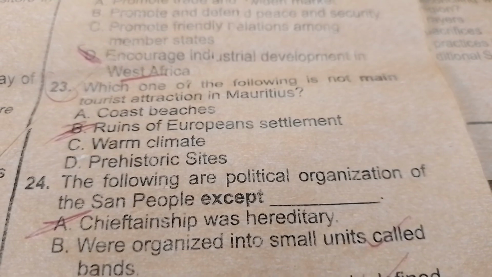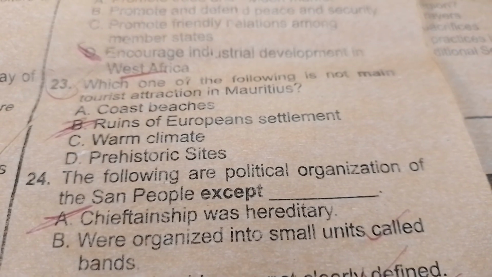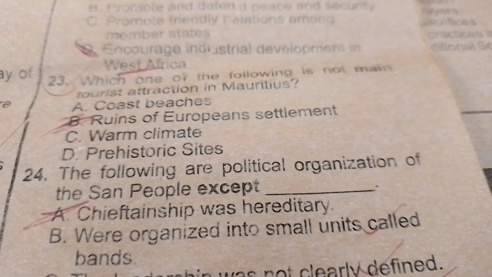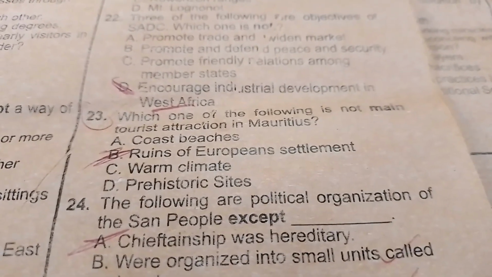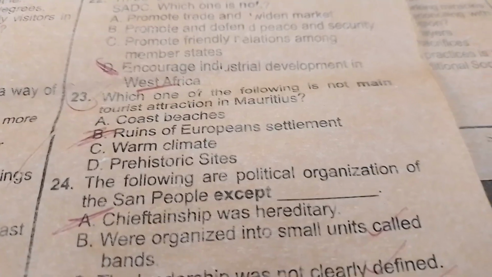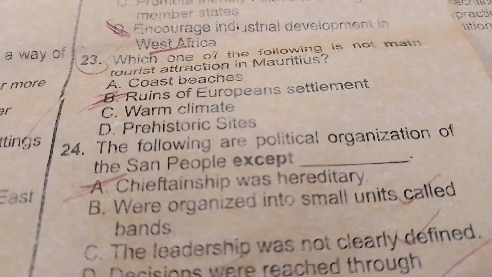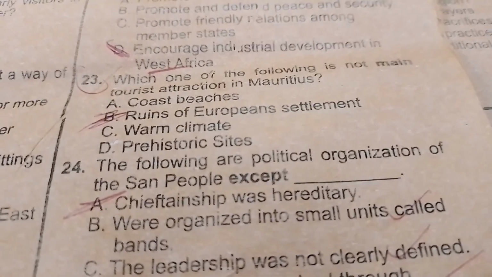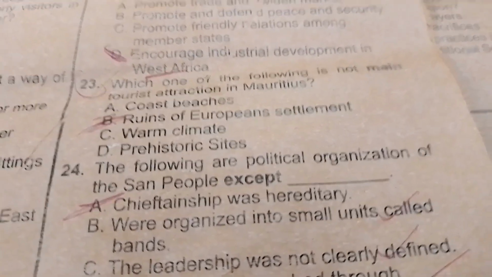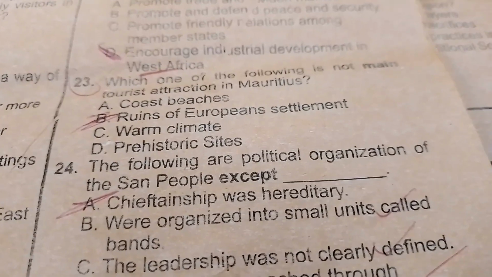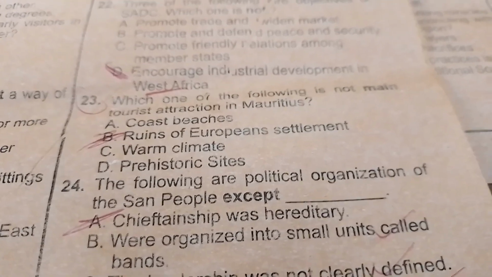The following are political organizations of the San people, except one. The chieftainship was held. Number one, learners should understand, and I have talked about this several times, about the San and the Khoikhoi. These are language groups in South Africa. When we compare the Khoikhoi and the San, the Khoikhoi had a structured leadership, whereby the clans among the Khoikhoi were arranged according to seniority. In every clan we had a clan elder. In every age group we had a clan elder.